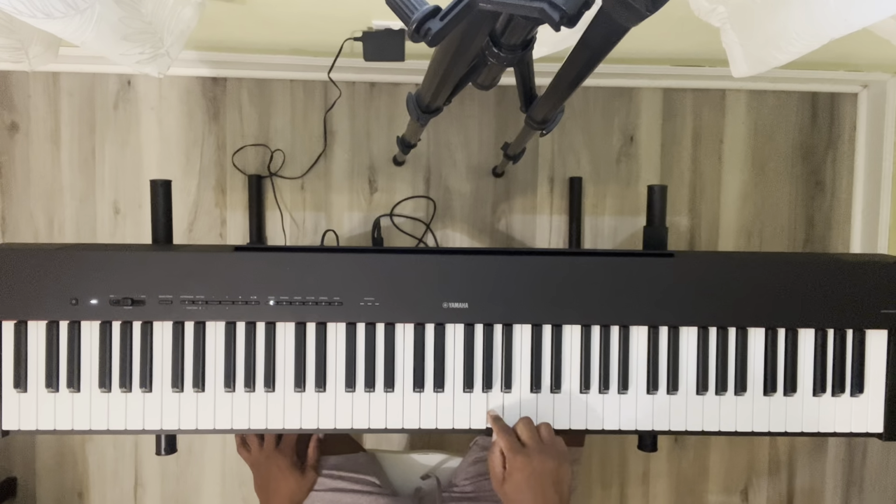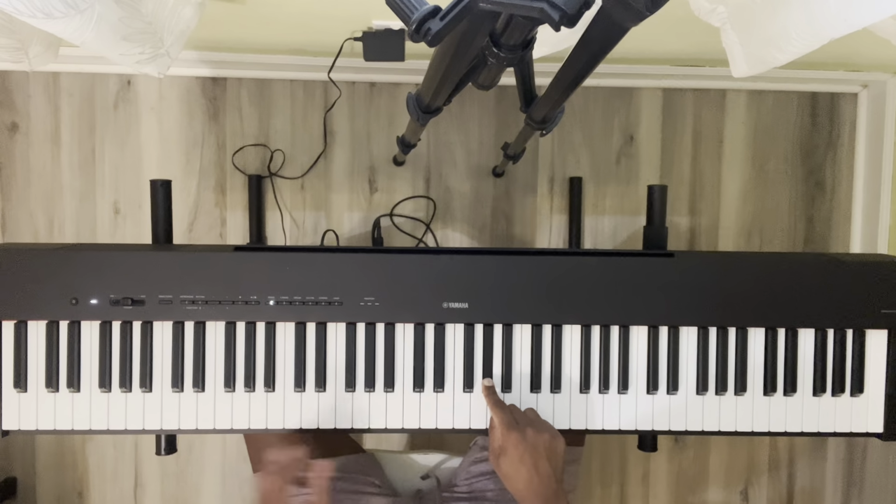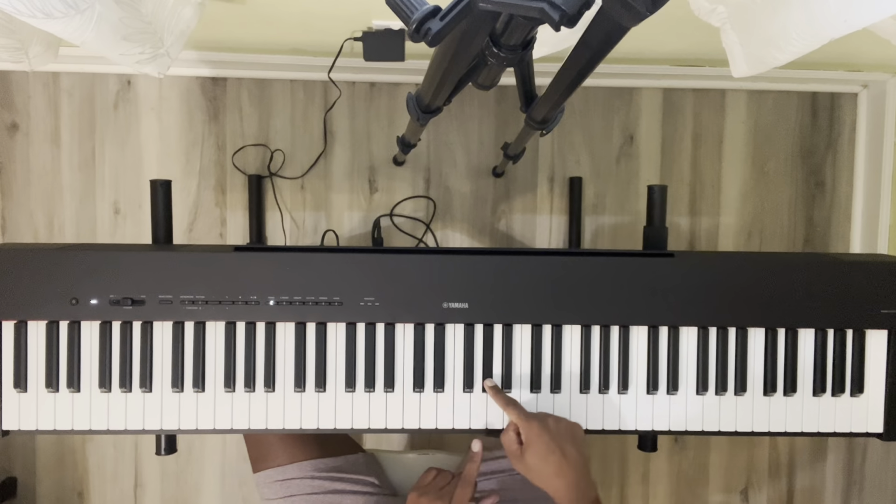If we go down a half step, again, we're going to the left. We want to go down another half step, and another half step. If we want to go down a whole step, we'll skip this note here. Go down another whole step, we'll skip this note here.